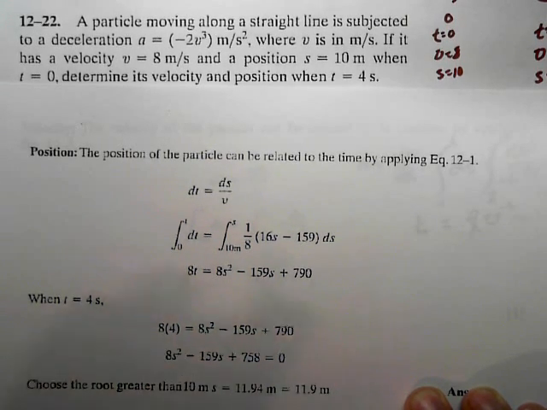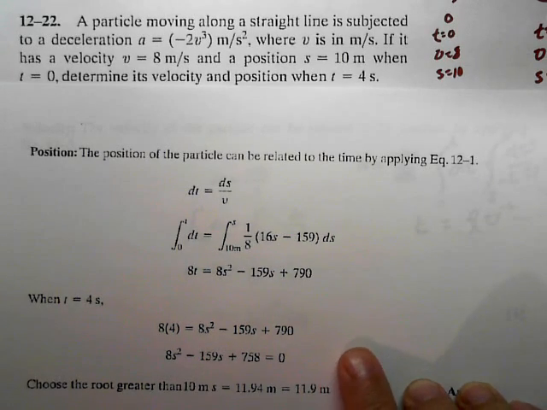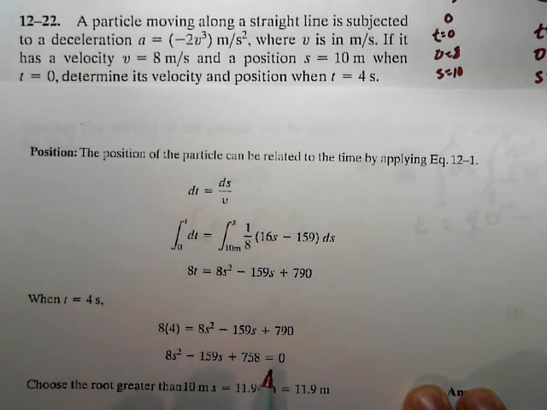We plug in t equal 4. We solve this quadratic equation, and we're going to get two answers, and they didn't tell us what the two answers from this quadratic were. It says choose the root, which would be the solution of the quadratic, that is greater than 10 meters, so that is presuming that we were proceeding forward, and we get 11.94 meters.